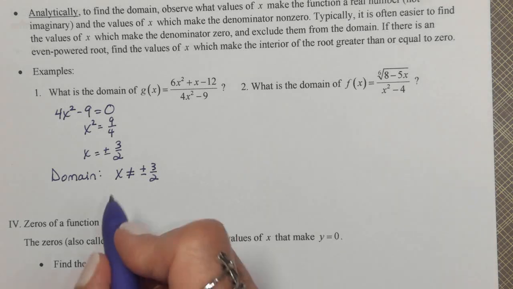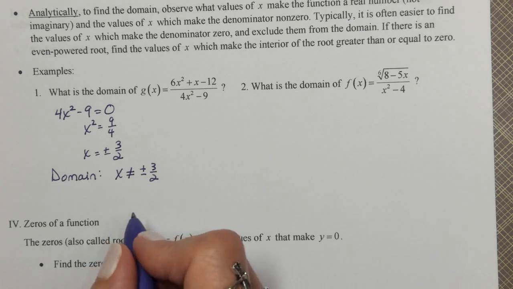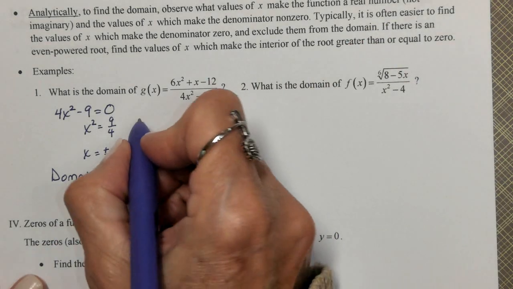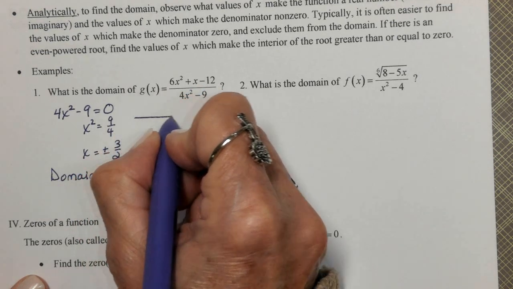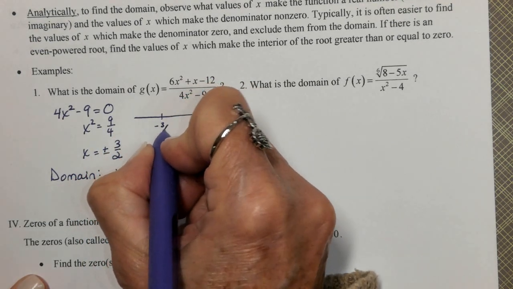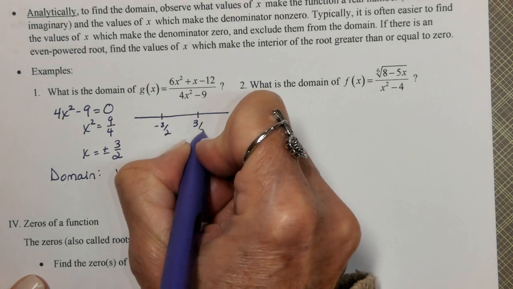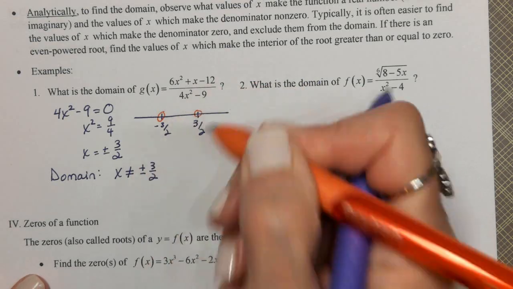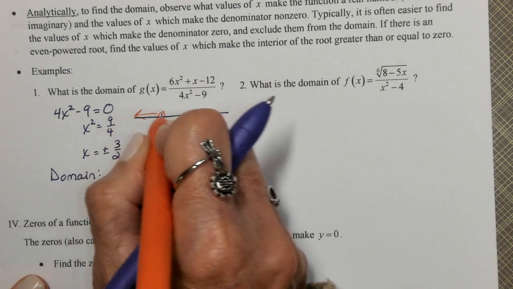Okay, another way to write it is with inequalities, or interval notation. And to do this interval notation, let's think of a number line. Here's negative 3/2, here's positive 3/2, and I don't want those, but I want everything else.